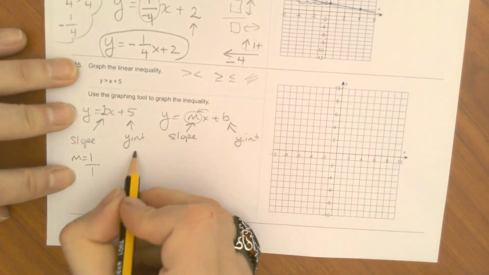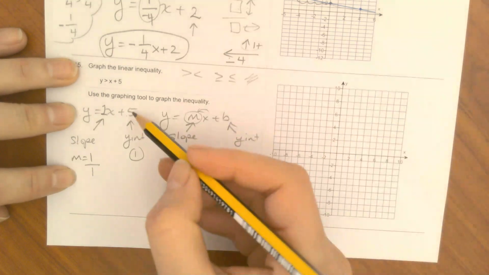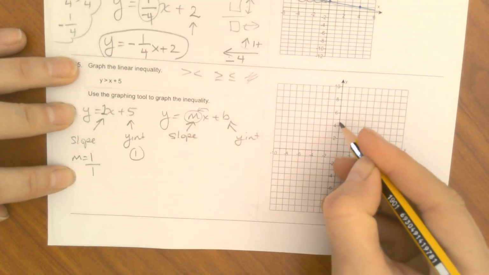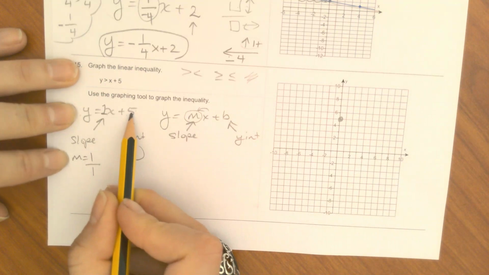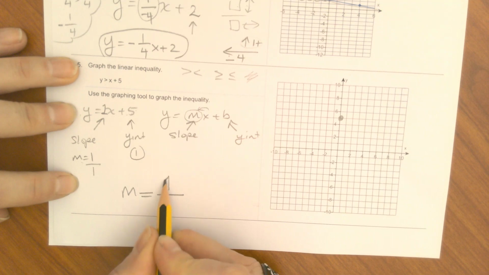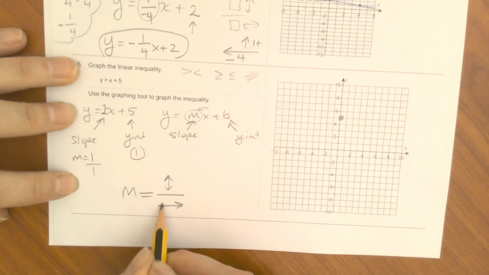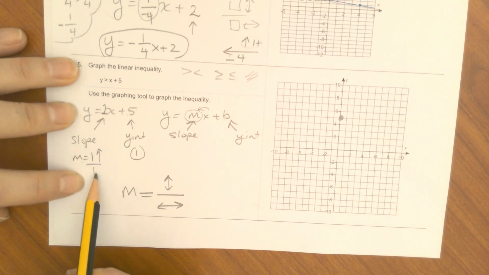So step 1, y-intercept, go to the y-axis and put a point at 5. And we put it at +5 because it's +5. Now, the number on the top, remember for slope, up and down on the top, left and right on the bottom. So this 1 is positive, so it says go up. This 1 is positive, so it means go right.